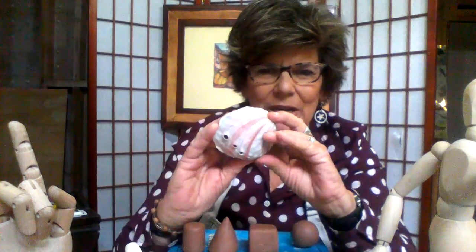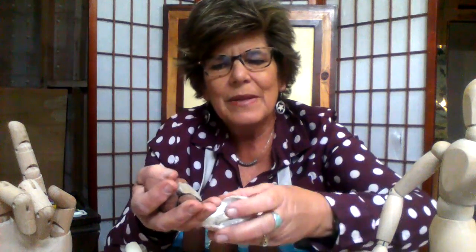I'm keeping these inside a shell that I found on the beach in California. And I mean, to draw a shell, look at the inside of this beauty. There's incredible things that we can find in nature to just pick up and draw. Oh, and there's a little heart rock.